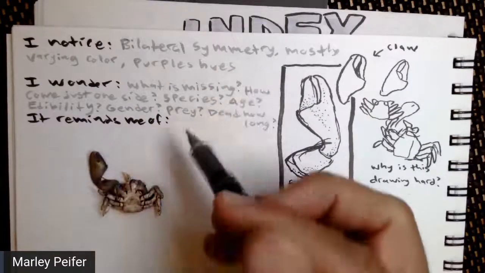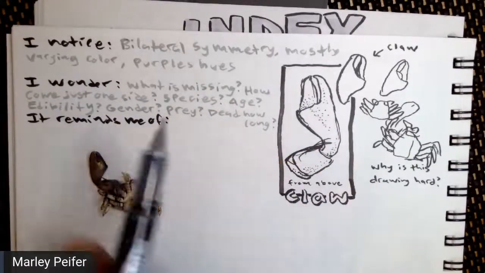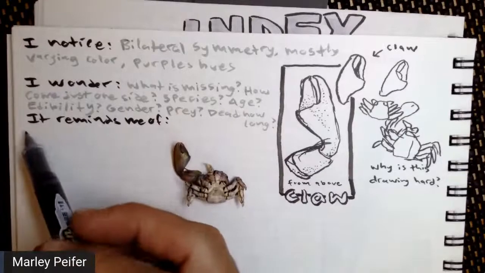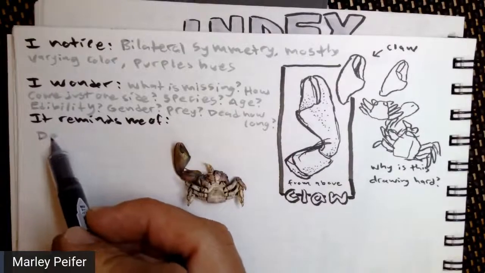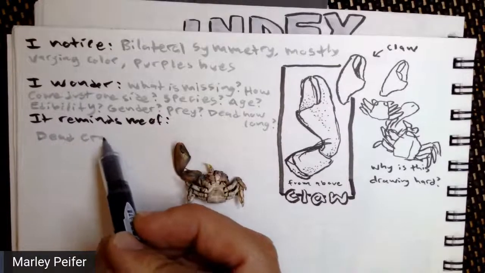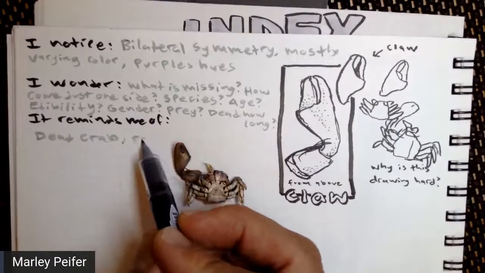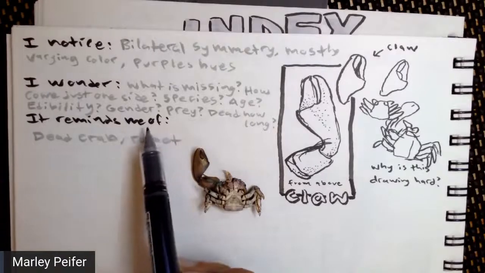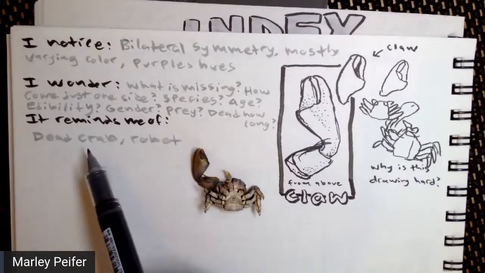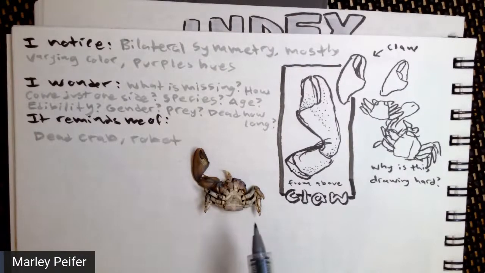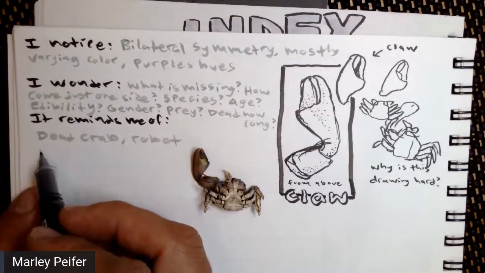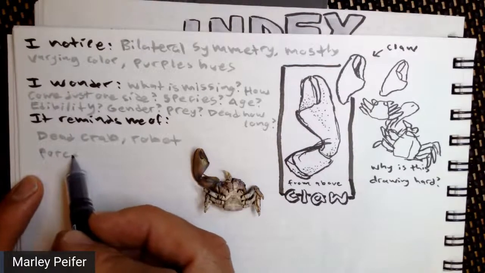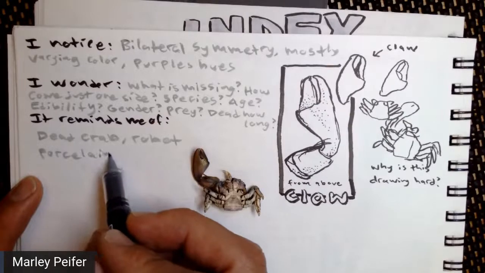You could say it reminds me of a dead crab that I saw, or something like that. It reminds me of dead crab, robot. So for it reminds me of, I recommend at least 2 things. One of them should be what you actually think this is. Oh, and I think they're called porcelain. I think I looked it up, and it's called a porcelain crab.